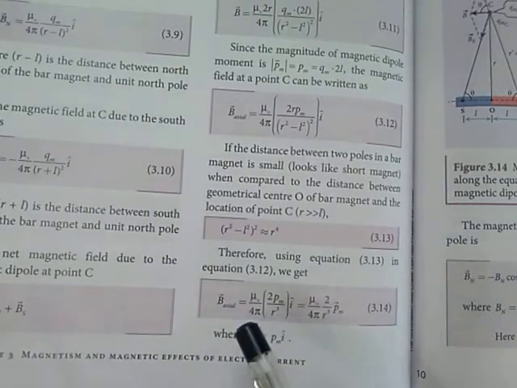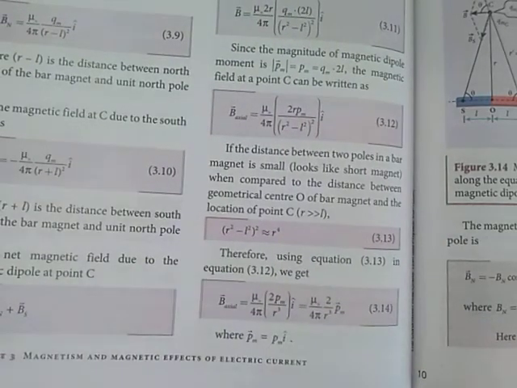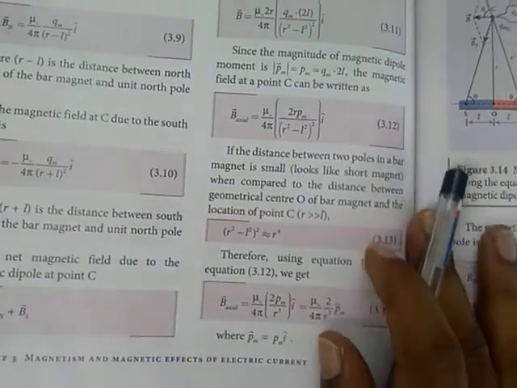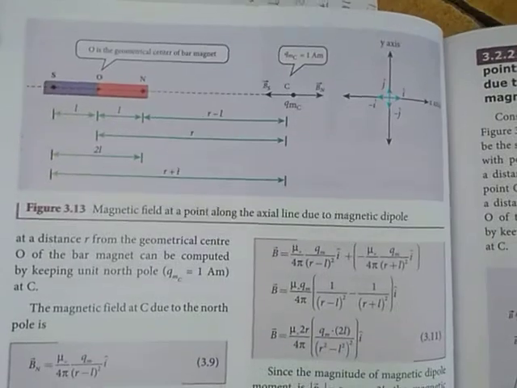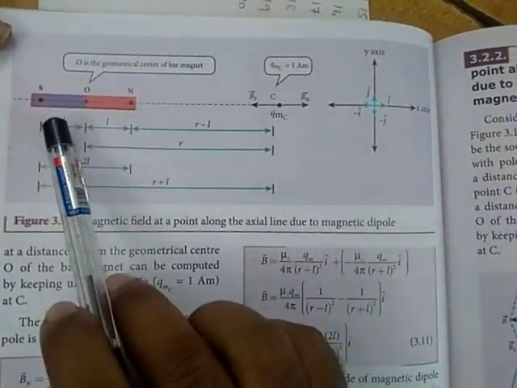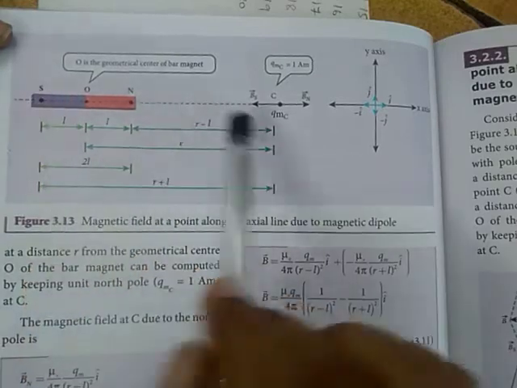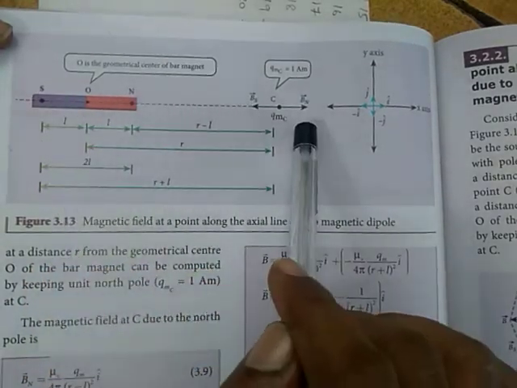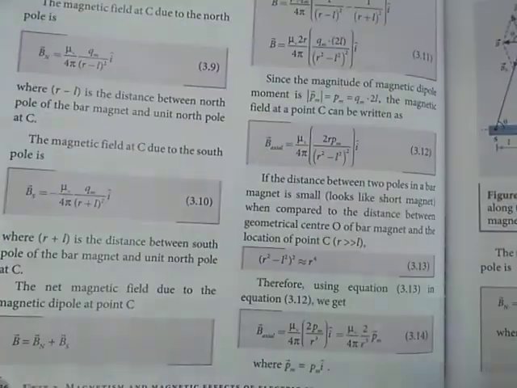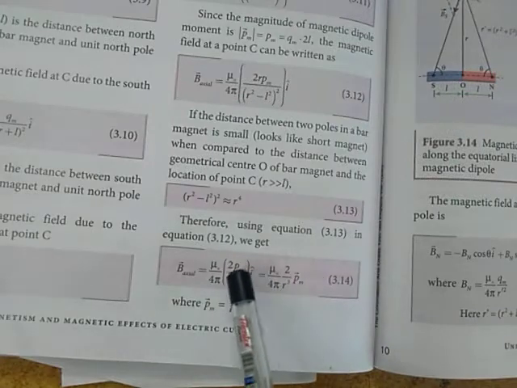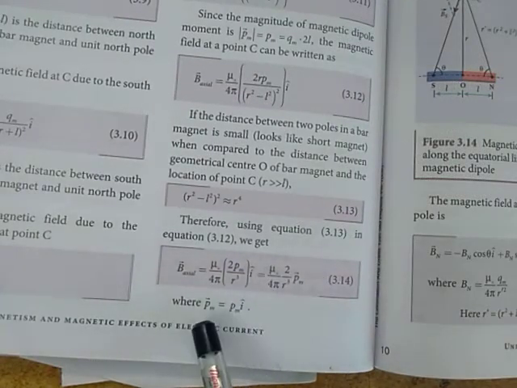The net magnetic field due to the magnetic dipole on its axial line is in the direction of the positive x-axis, that is, in the direction of the magnetic moment. We know the magnetic moment is from the south pole to the north pole. In the same direction the magnetic field will be there. Then we can write Pm into i cap, that can be written as Pm vector.